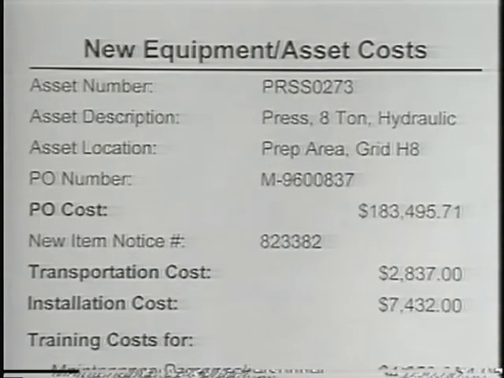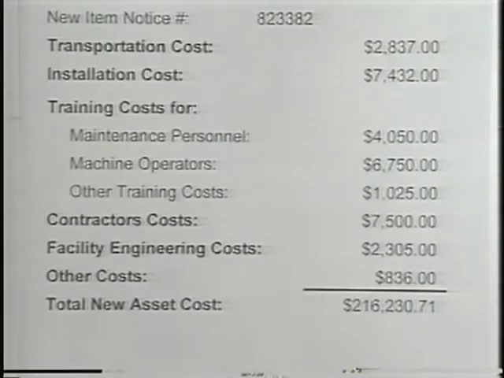Now the original purchase order costs were $183,495.71. The item was purchased through the new item notice number 823382. Now the rest of the data elements, from transportation cost to installation, the various training costs, the contractor cost, facilities engineering, and then down at the bottom you notice there were other costs, miscellaneous, of $836.